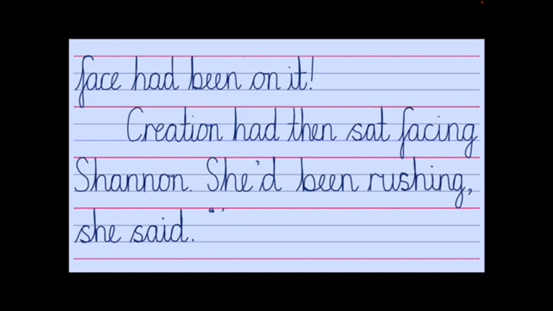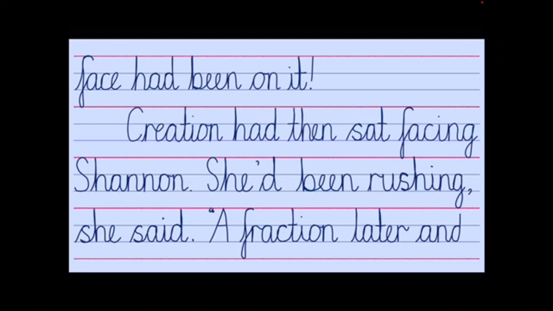A fraction later, a fraction. Now we get to hear what the fraction illustration was about. A little bit of time later would be what it means. Later. And the is A. A fraction later, and I'd have missed it. Let's write I'd have first.